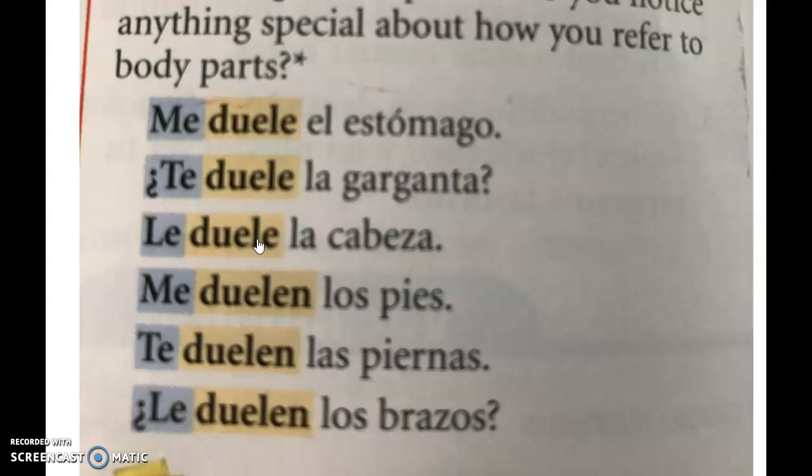Okay, we're going to be doing two exercises today, one with doler, and then also one with sentirse, which was in the other video before I had technical complications. Okay, let's go ahead and look at this one though on page 336, so page 336. We're going to be looking at exercise 18, so 18.